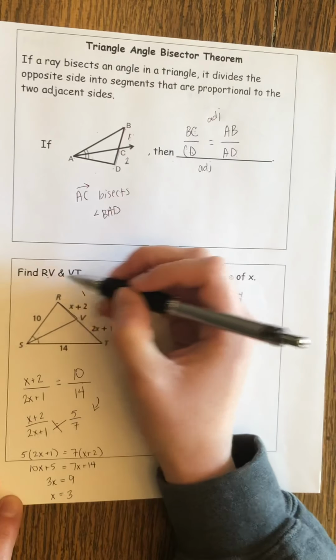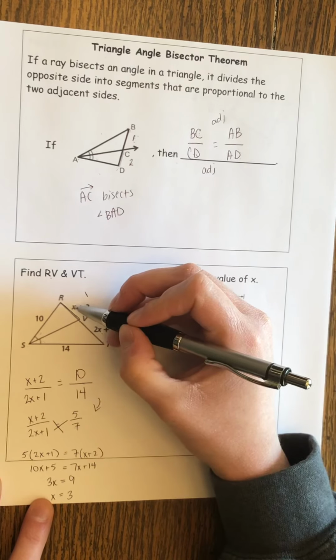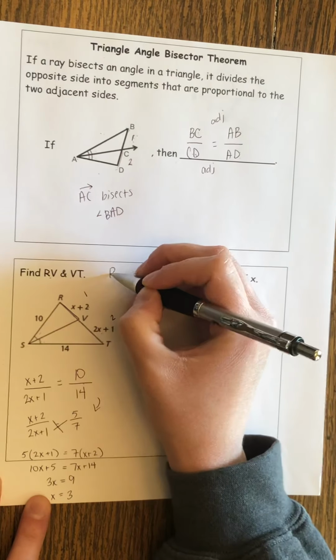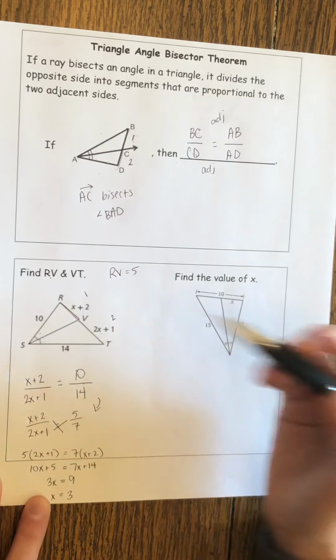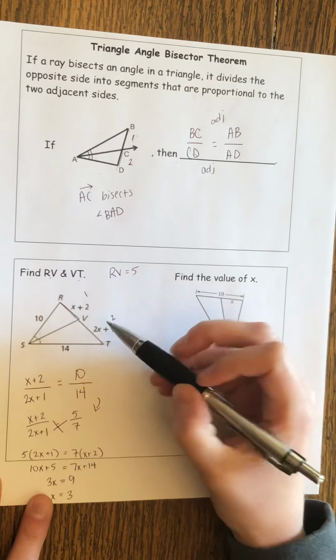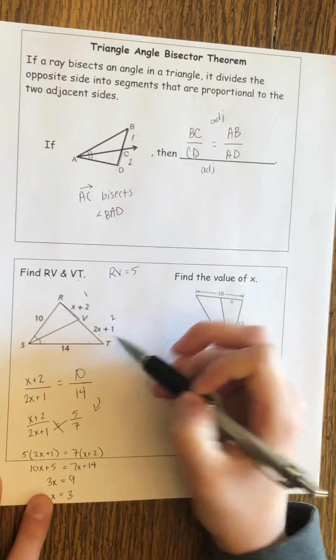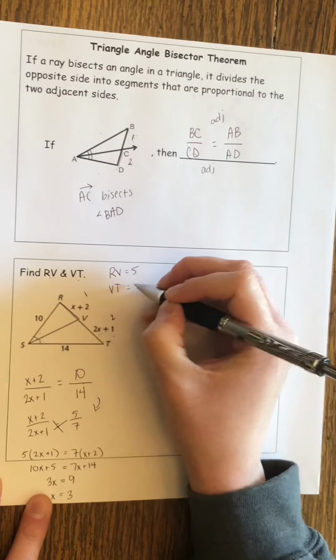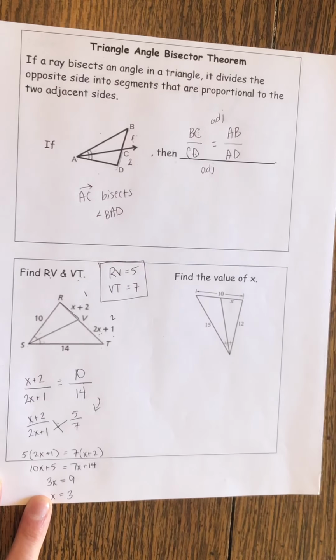So I want to find RV and VT's length. If x is equal to 3, 3 plus 2 is going to give me 5 for the length of RV. I next have to find VT. So if x is 3, 3 times 2 is 6, plus 1, VT would be 7.